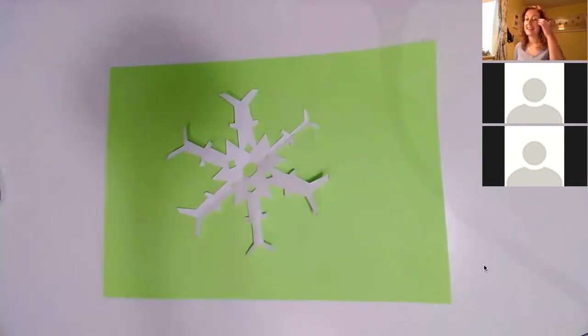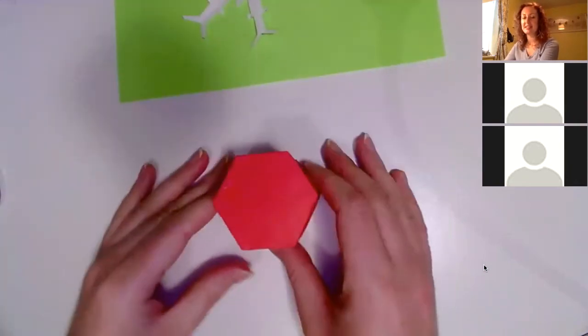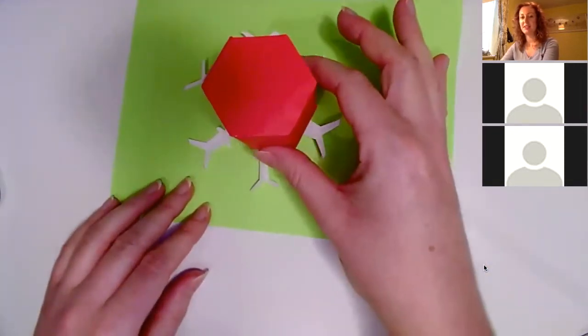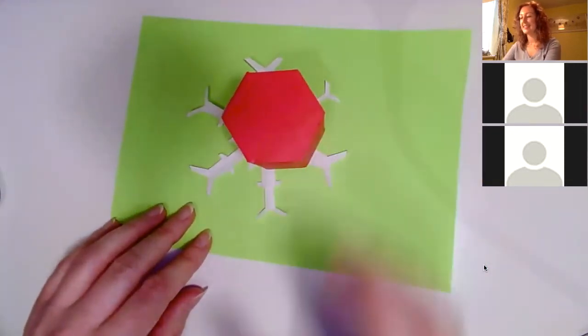And that's because, again, of its crystal structure. And the crystal structure of a snowflake is also based around this hexagonal shape. So you can see with the 6 arms, you could kind of draw a hexagon in the center there.